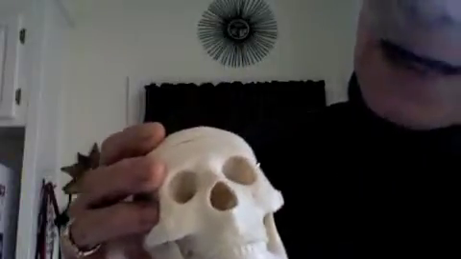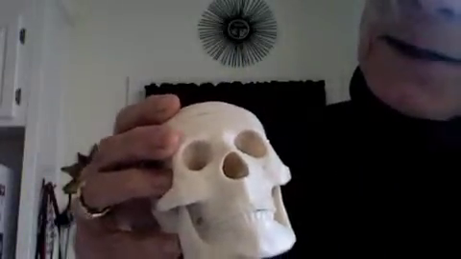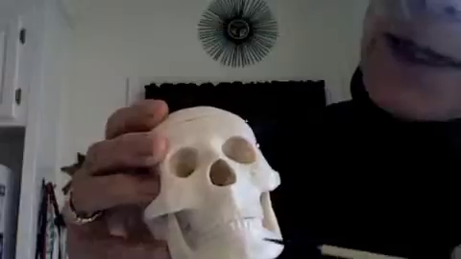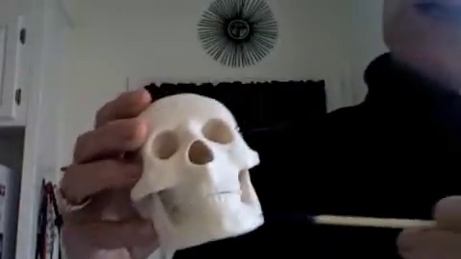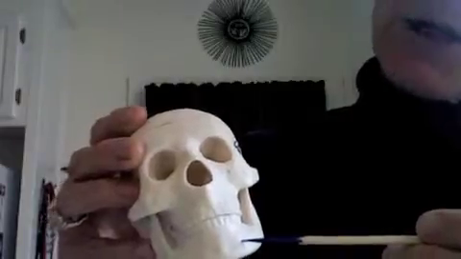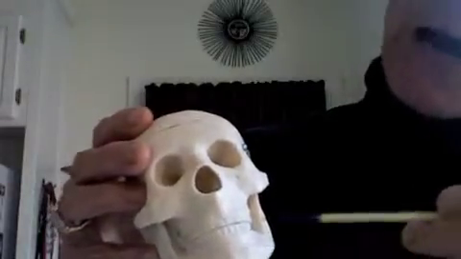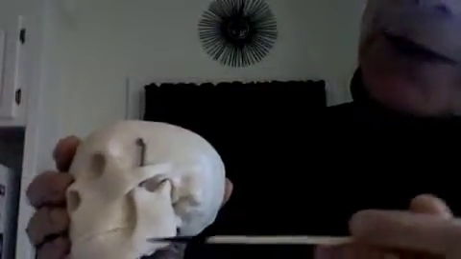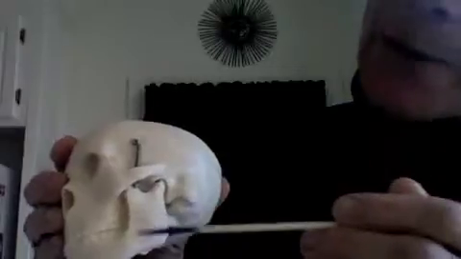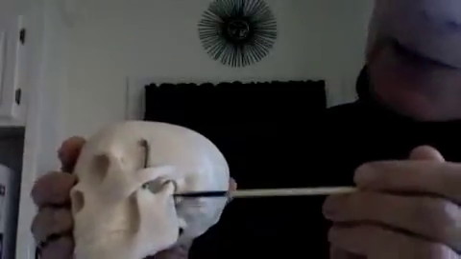And on either side, right here and right here, are mental foramen, and they are actually canals through which blood vessels and nerves pass to nourish our teeth. If we turn the skull to the side, this forms our jawbone, and this part of the mandible is called our ramus.